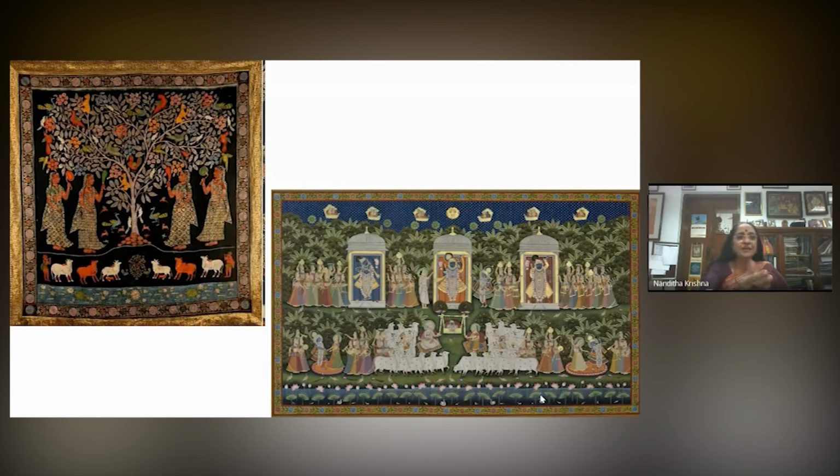You can see on the left side, there are these women with this lovely tree with so many birds. On the right, you have Srinathji of Nathdwara, and you have the cows of Sri Krishna, tales of Sri Krishna all around. It's really a beautiful enamel painting.